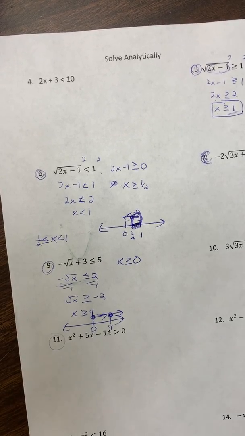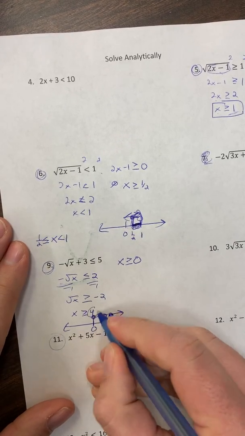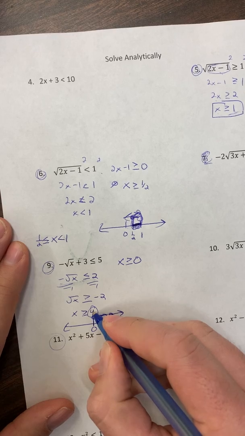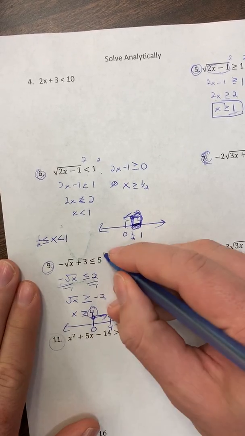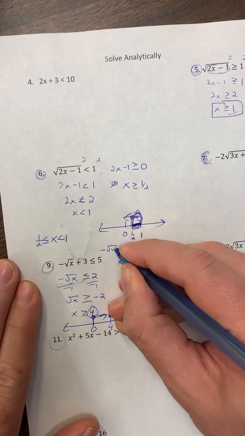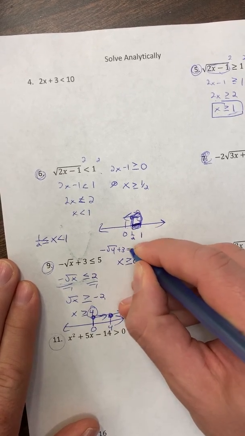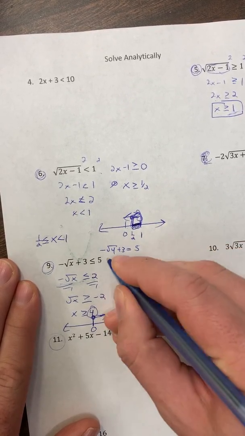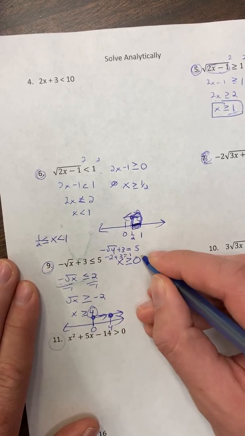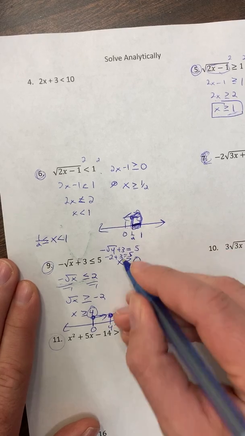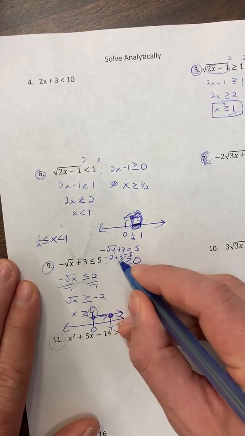Well, it turns out that when we check this answer, 4, if we check for an extraneous solution, we get negative square root of 4 plus 3. We're going to check and see, does that equal 5? We get -2 plus 3 equals 1, or equals 5. And this isn't true because the left side is equal to 1.